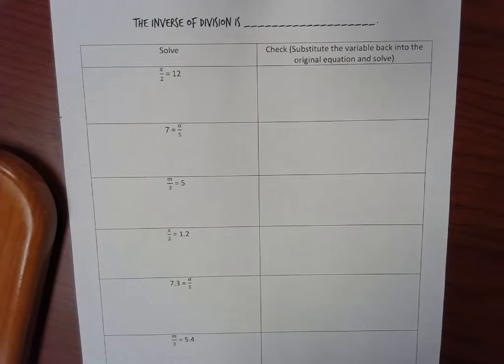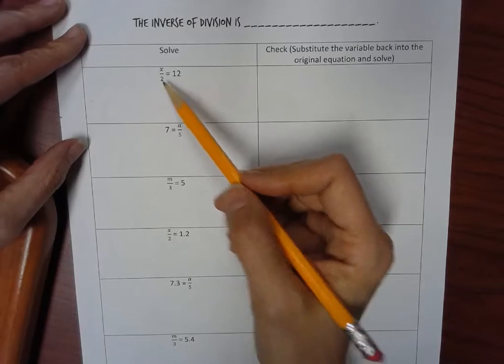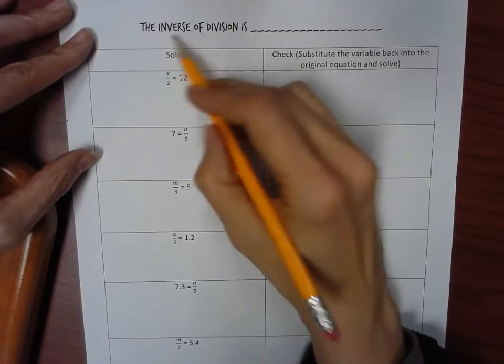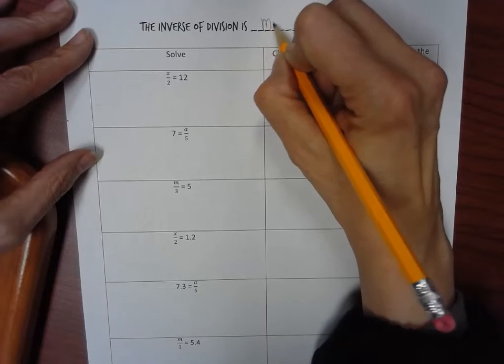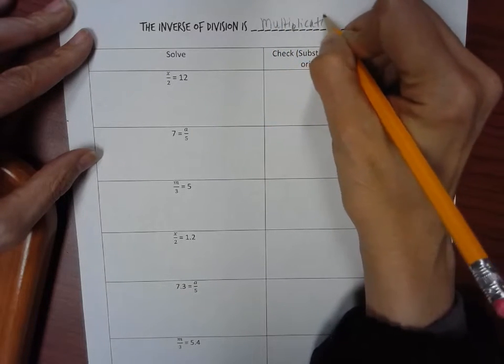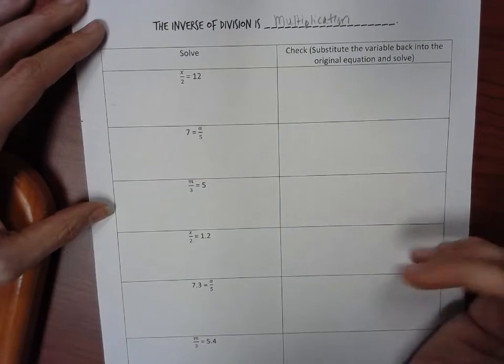Okay, so we are dealing with division this time, so you can see where we've got a fraction, we're dividing off something. So the inverse of division is multiplication. So everywhere you see something that's being divided, you're going to multiply.